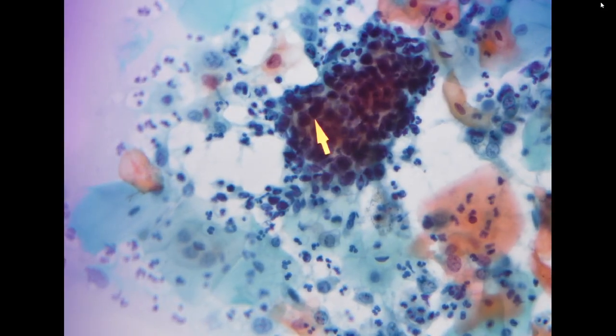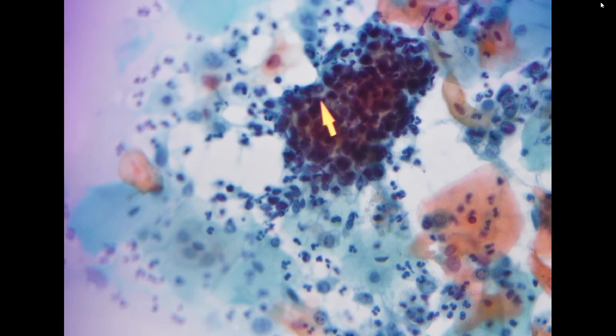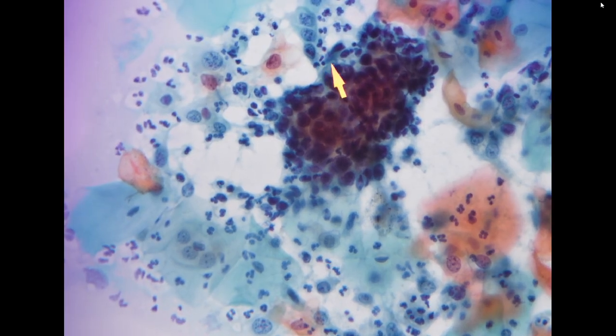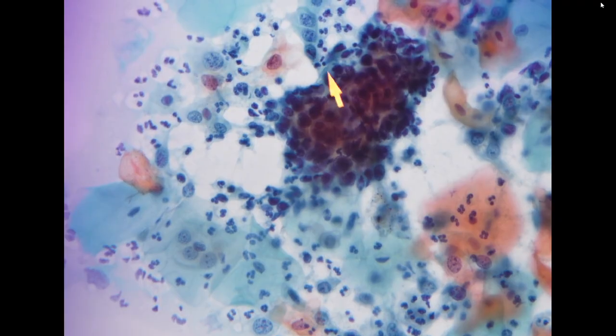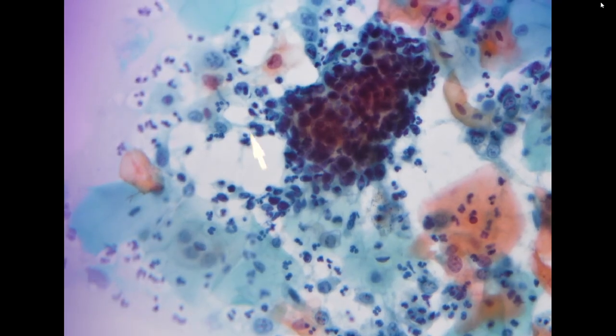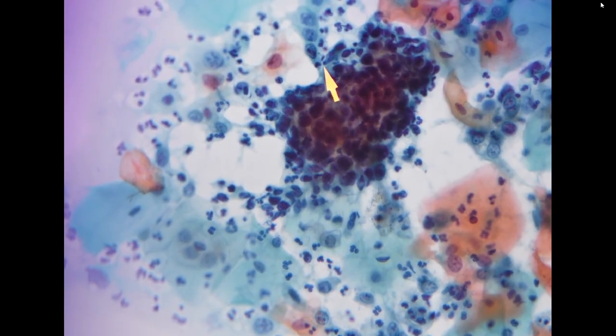But in this case, I would say the hyperchromasia is very prominent. And if you can appreciate the cellular features, at the edges there are some spindle cells. So it's likely more with squamous differentiation. This seems to be a typical squamous cluster with really high NC ratio and hyperchromasia.